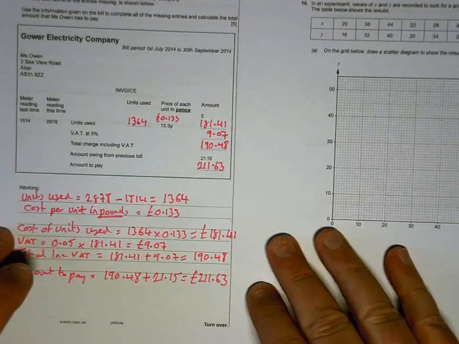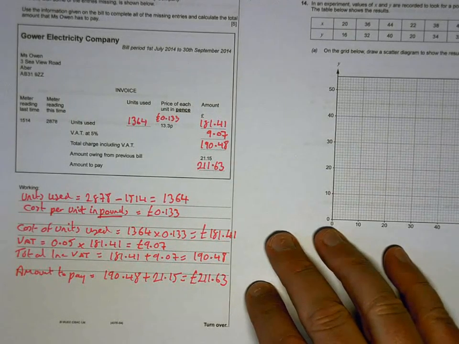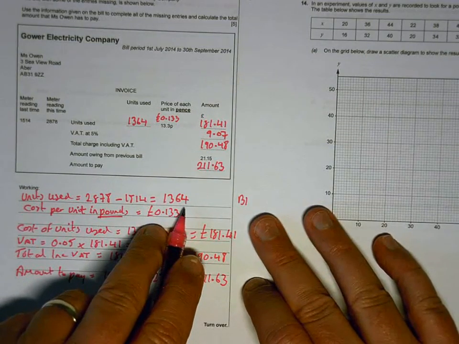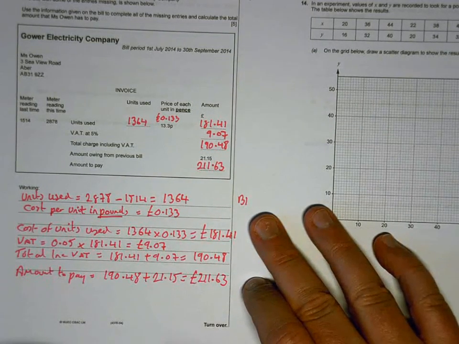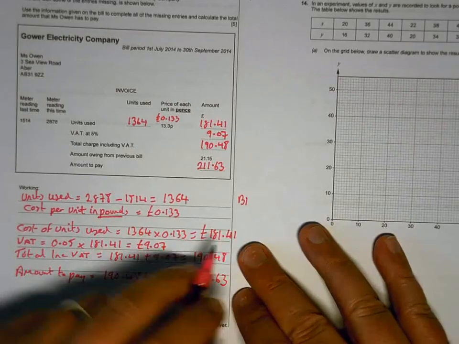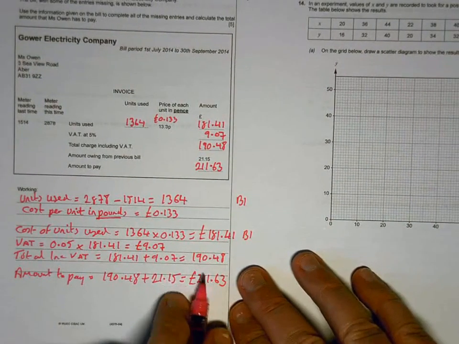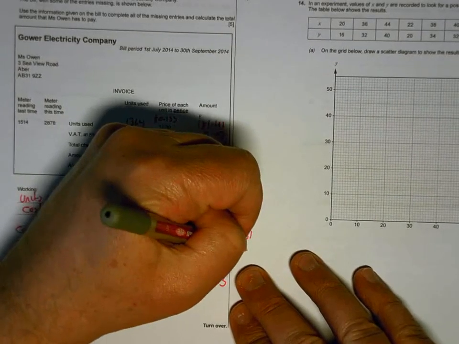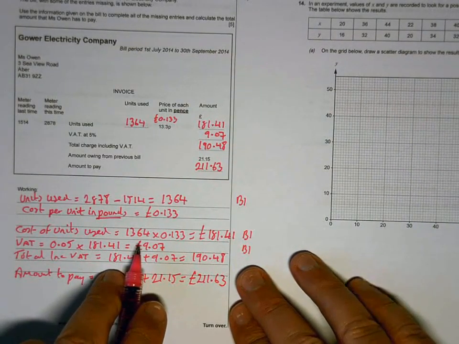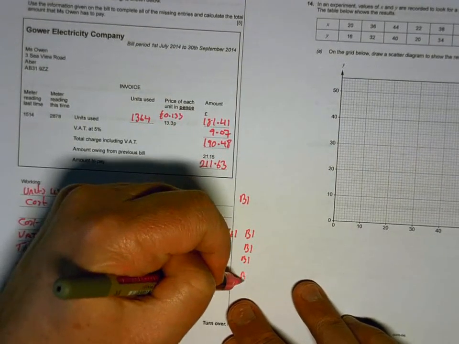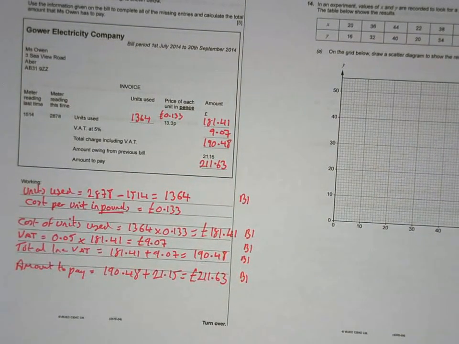Okay, so the marks for that question, you'd have 1 mark for the 1364, 1 mark for the 181.41, 1 mark for the £9.07, 1 mark for the 190.48, and 1 mark for your final answer.